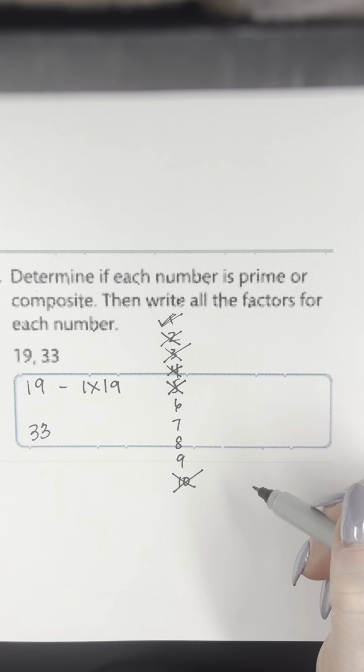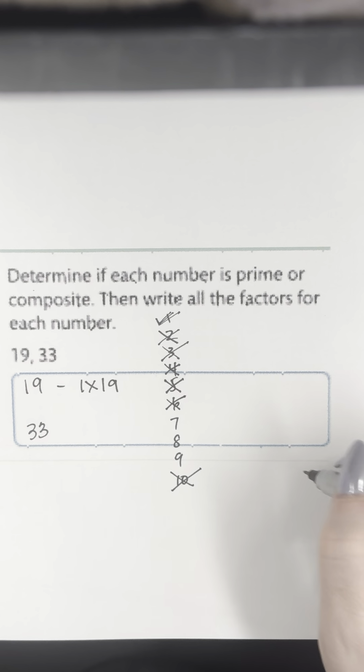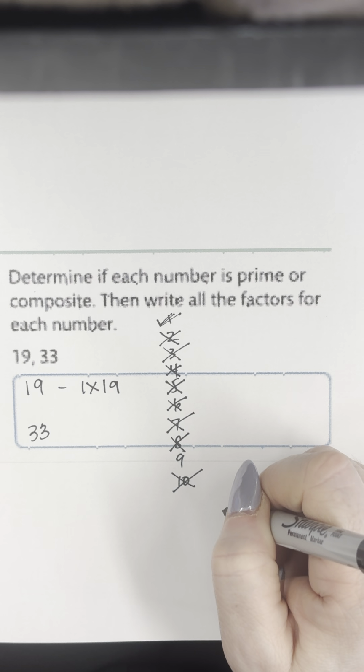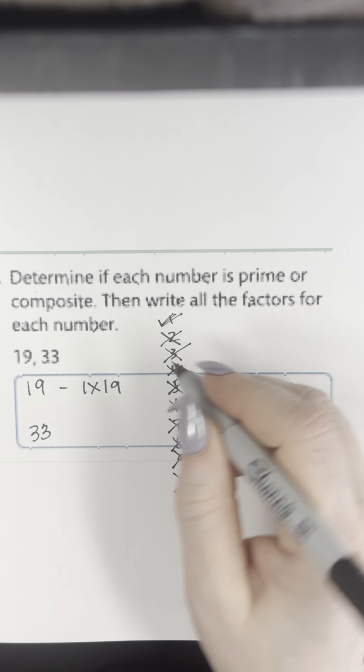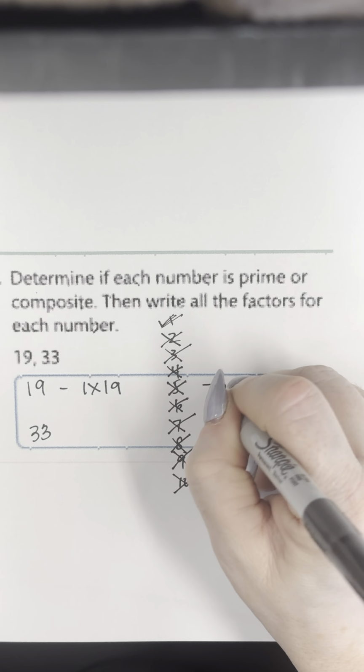And I'm going to skip count by 6. 6, 12, 18. Oh, no good. 7, 14, 21. Oh my goodness. I think this might be a prime number. 8, 16, 24, 9, 18. So 19 is a prime number.